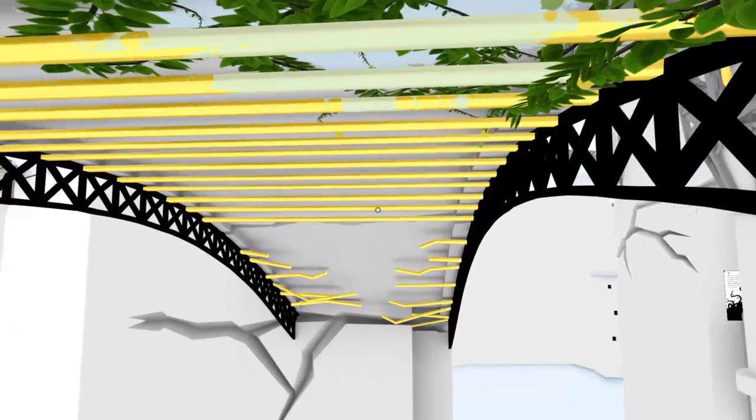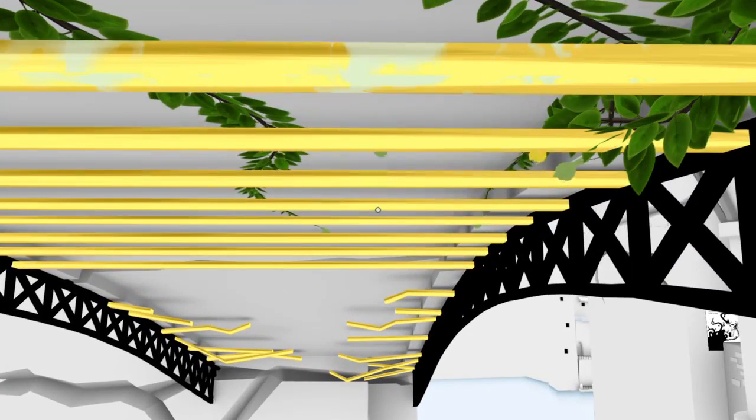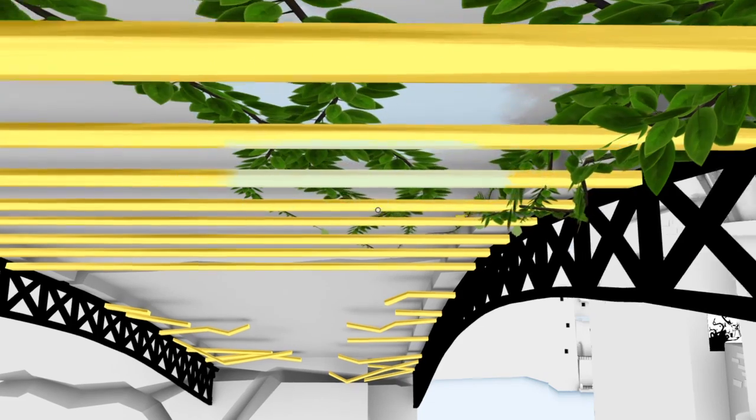I'm not entirely sure if I'm holding onto the metal here and I'm just spreading the vines along so that I can take them with me, or if I'm hanging on the vines, so I'm just gonna go a bit sheepishly along here.